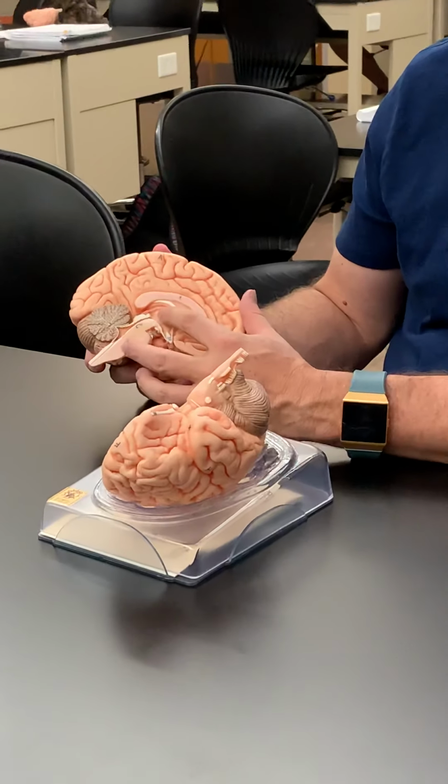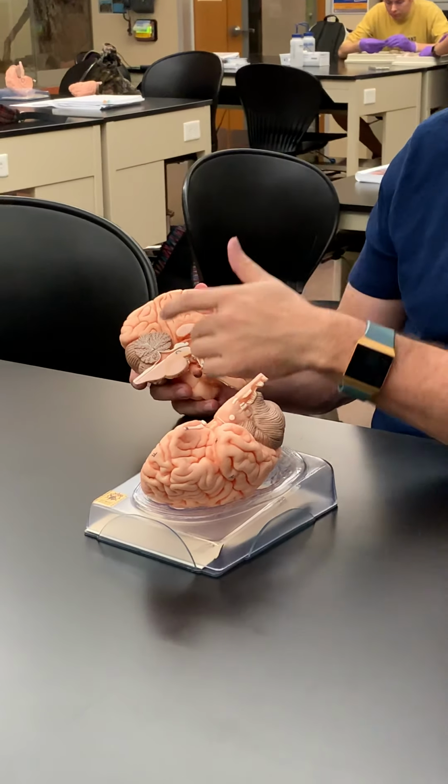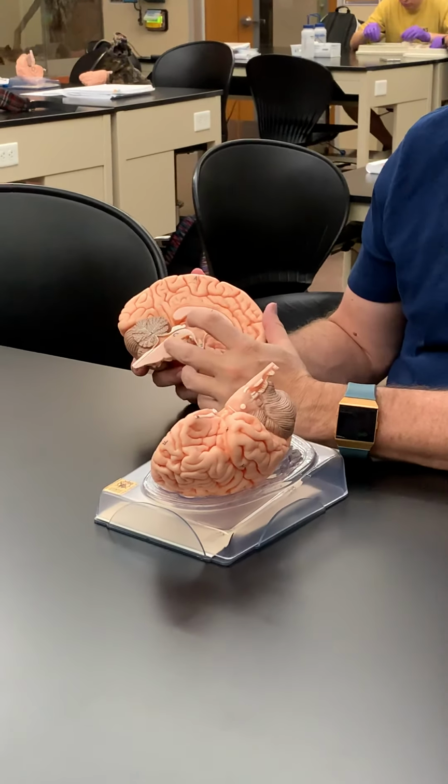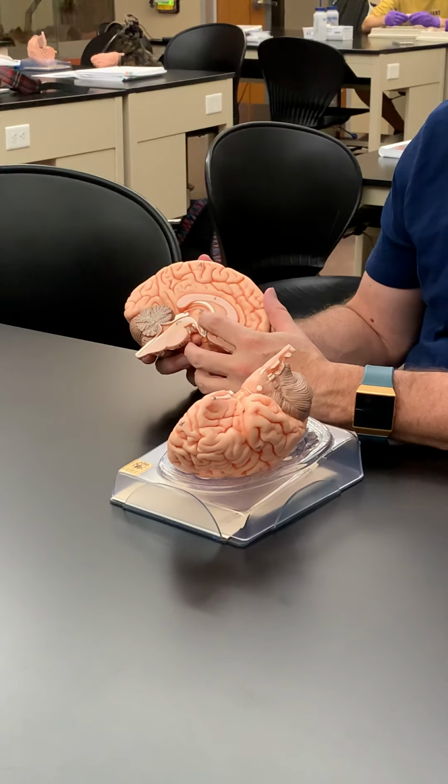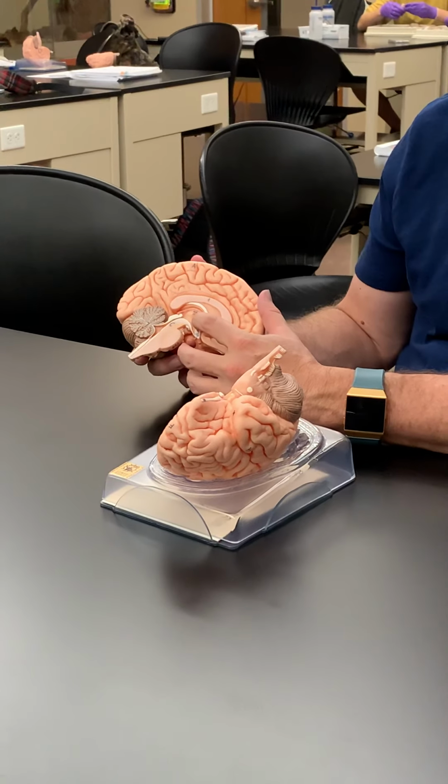So we have the thalamus, which is the central relay station. All incoming sensory information except for smell first comes to the thalamus. Below that is the hypothalamus. The hypothalamus is where we control things like hunger, thirst, body temperature, things like that.